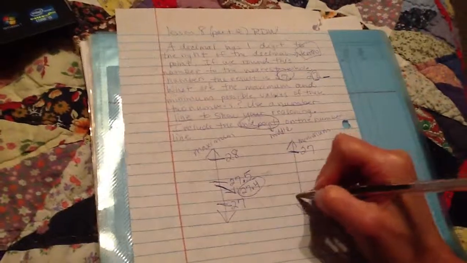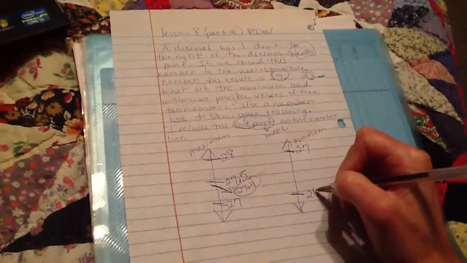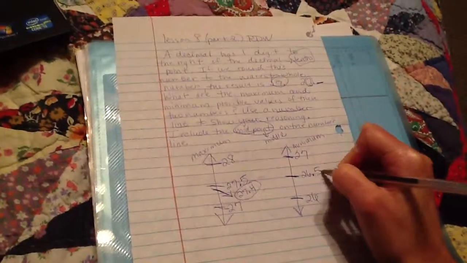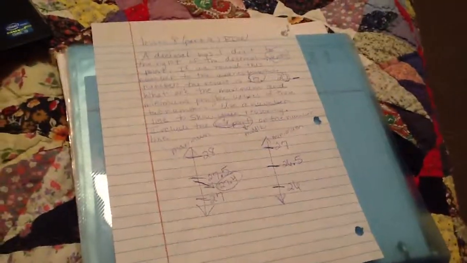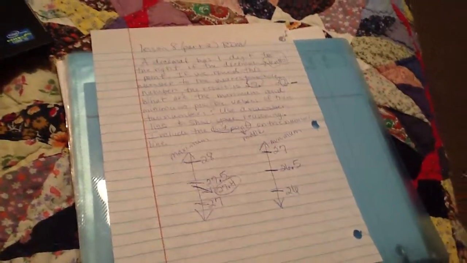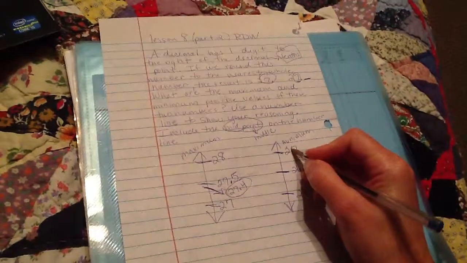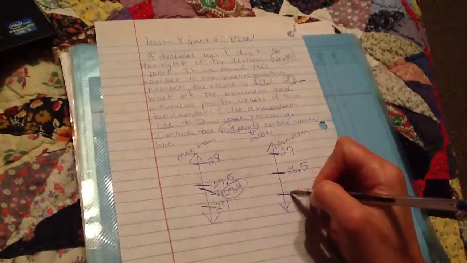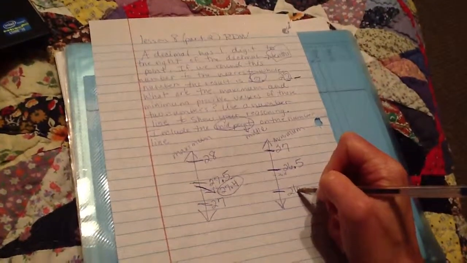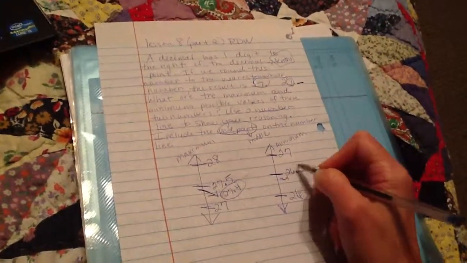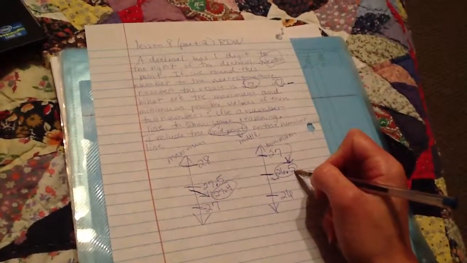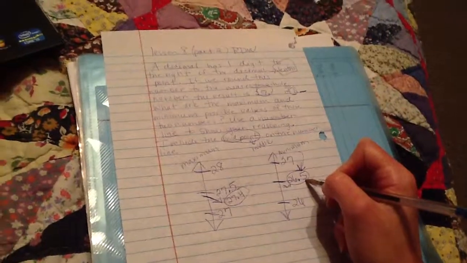For my minimum, I have 27, and then I'm going one under that, which would be 26. Halfway in between there would be 26.5. I want to know the minimum number that that tenths place could possibly be. I know that 26.5 rounds up to 27. Anything below that, if I have 26.4, that would round to 26. So I know it can't be that. So this would be my minimum number. So my minimum is 26.5 for the tenths place.